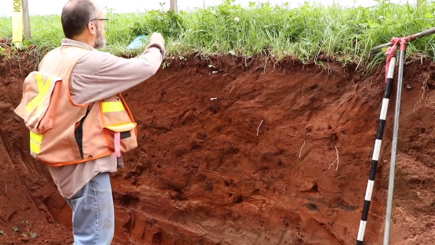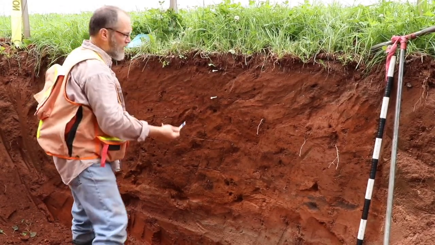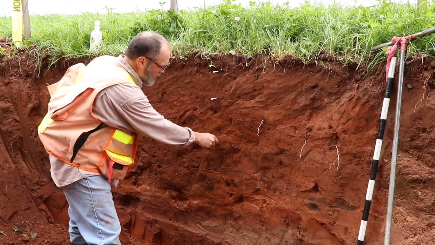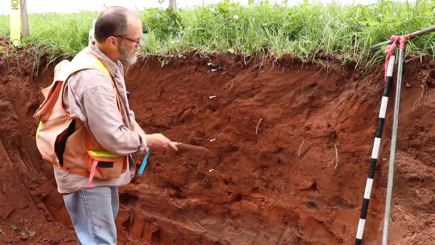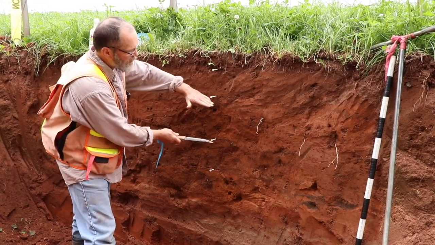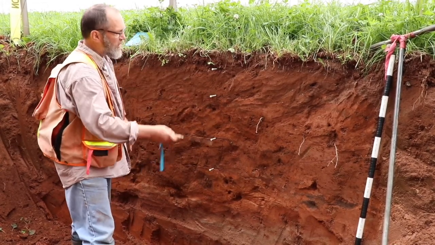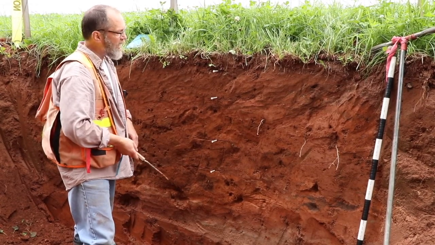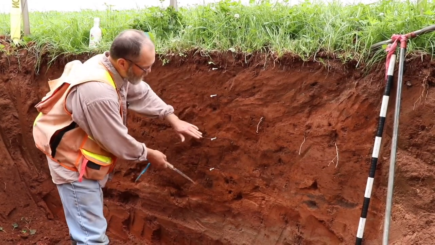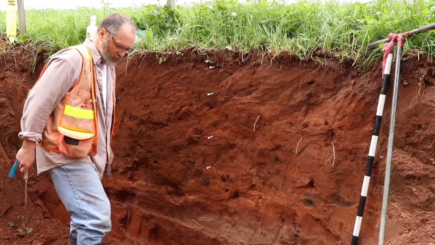So I'm going to put the pegs here to mark this horizon and this horizon. We're calling this a BF1 because now we're into the B horizon, and the little f stands for ferric or ferrous iron enrichment here, and a BF2.